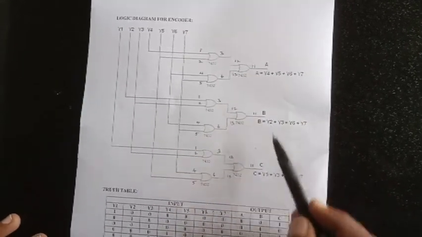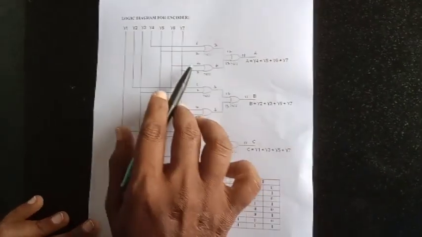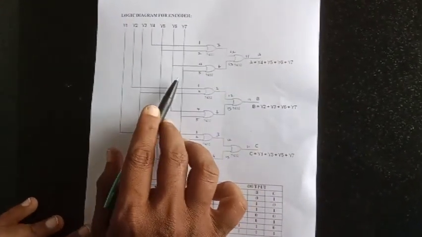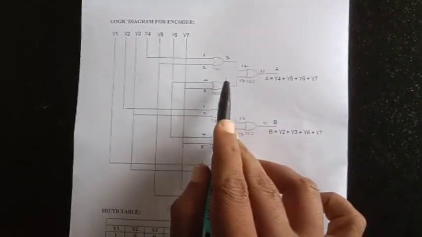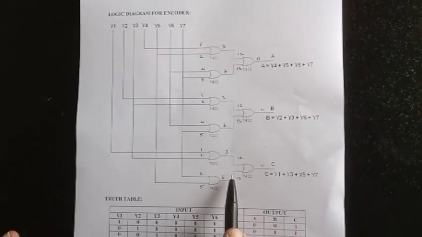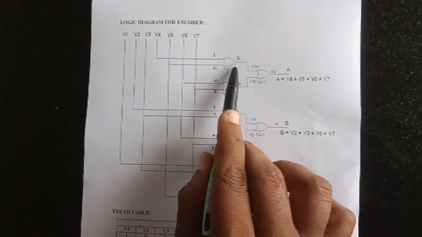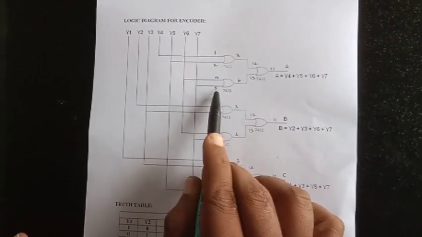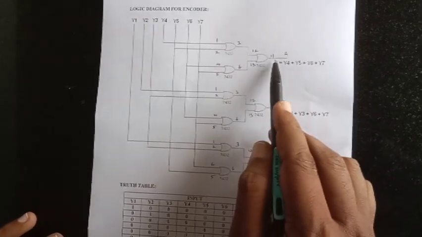Outputs A, B, C. In this combination we are using 3 OR gates, IC 7432. For the first output A, I am using one OR gate, for the second output B another OR gate, and for C a third OR gate. Here pins 1 and 2 are the inputs and 3 is the output. Similarly, 4 and 5 are the inputs and 6 is the output. For the third gate, 12 and 13 are the inputs and 11 is the output.